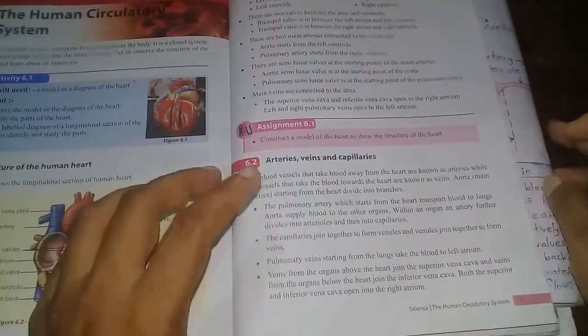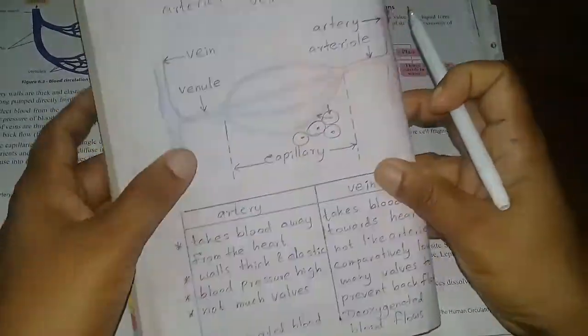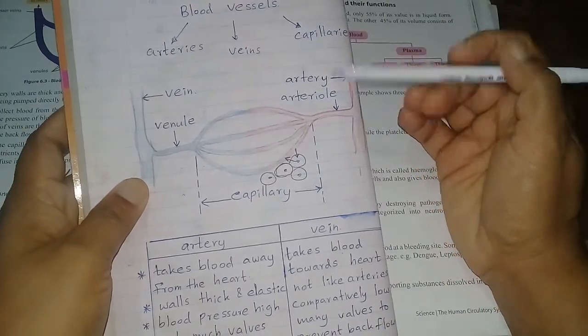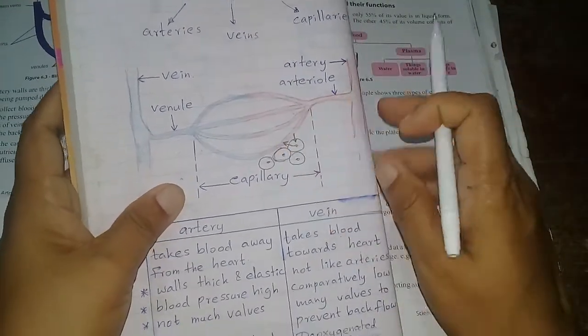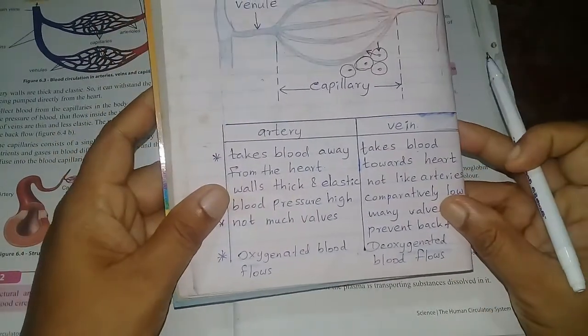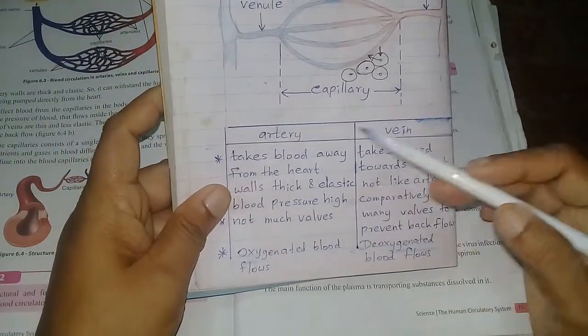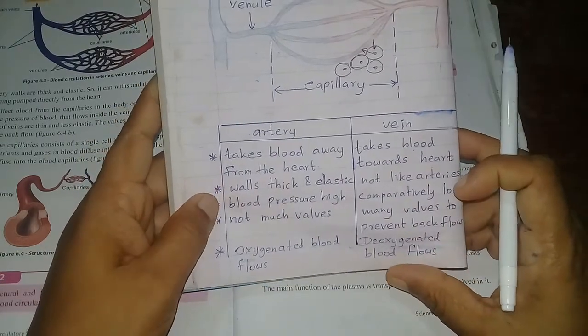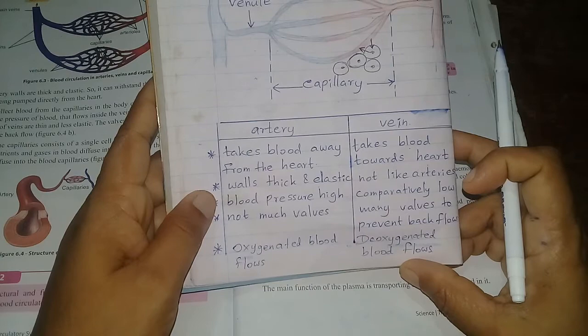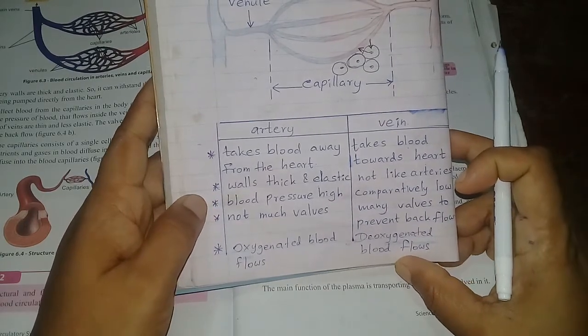And then you can draw the diagram of arteries, veins and the capillary stage, and make the comparison between arteries and veins. Again, I would like to tell these differences, and then you can add this to your writing book, right?